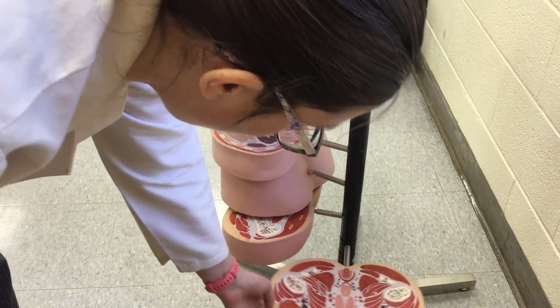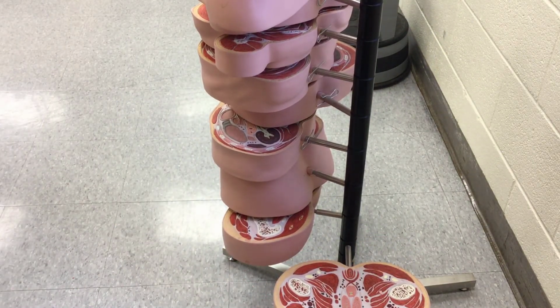So this is a really cool model that shows transverse sections through the human body.